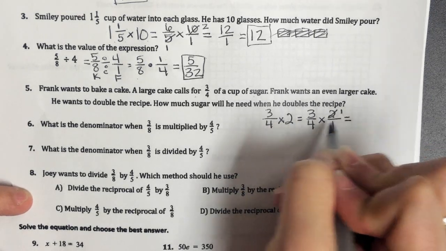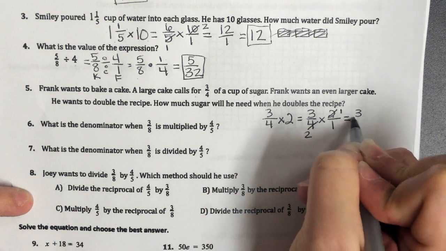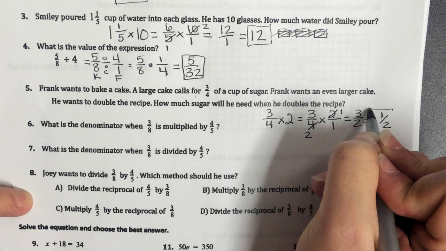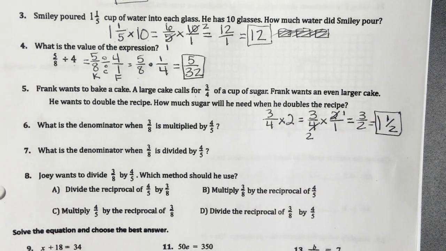2 will go into 2 once. 2 will go into that twice. That is 3 over 2, which is 1 1/2. Listen, this is the math I do cooking, especially around holidays, big events, things like that. When you're doubling and tripling those recipes, you can't just double one item, because if you don't double all of them, it's not going to taste right.